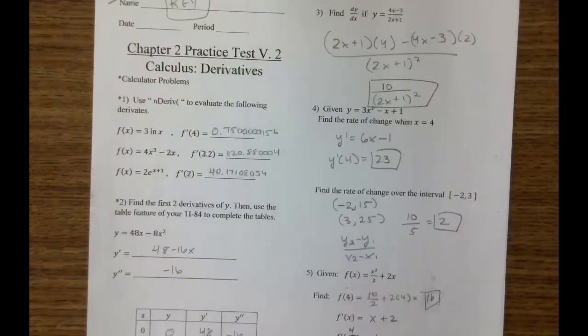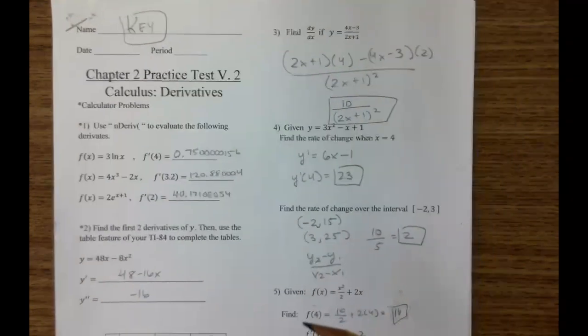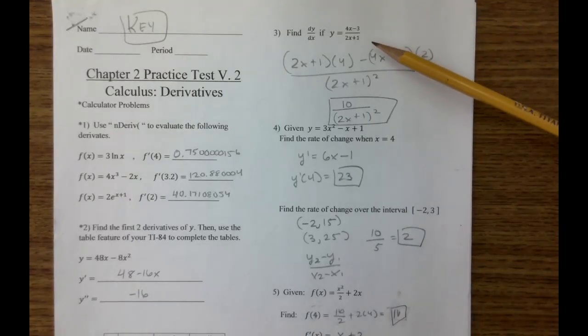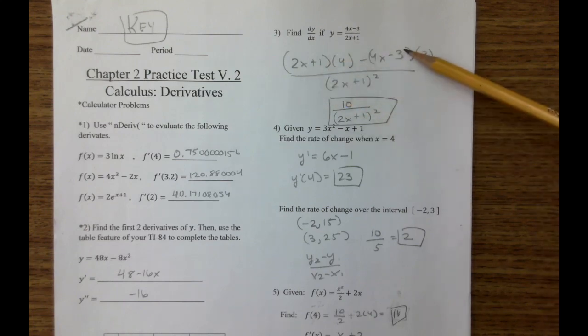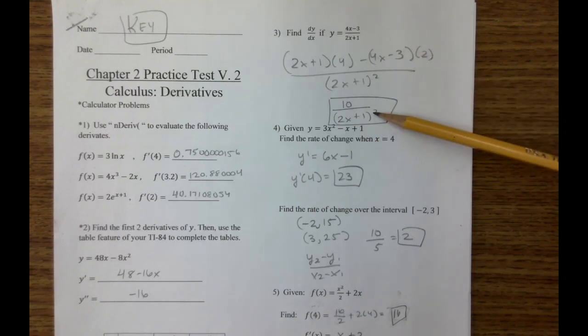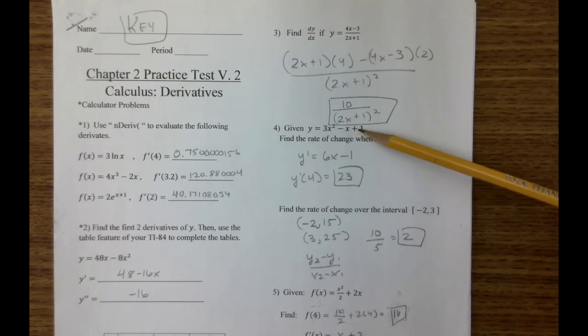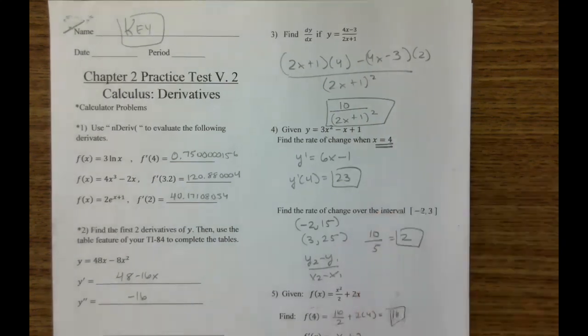All right, on number 3, we're going to do the quotient rule. Low d high minus high d low all over low squared. Simplify the top down as far as we can. Bottom never really simplifies. On number 4, given this function, find the rate of change when x is equal to 4. Well, that's instantaneous rate of change. We only have 1 point. Since we only have 1 point, we take the derivative and plug in that point.